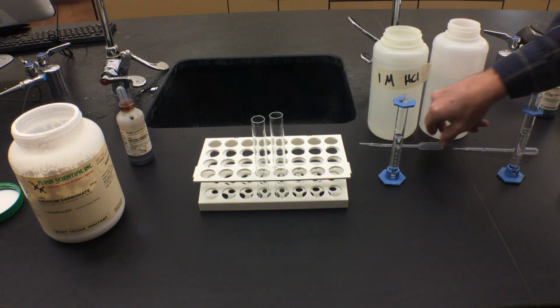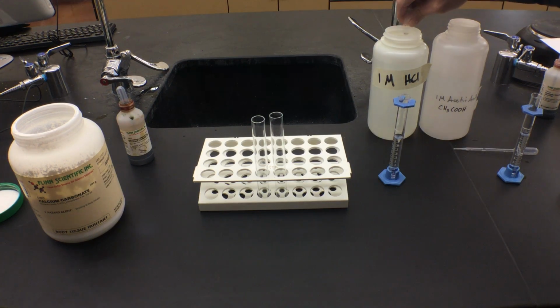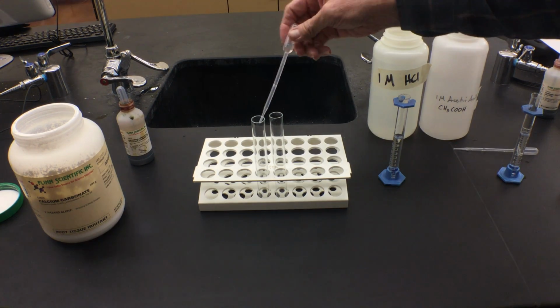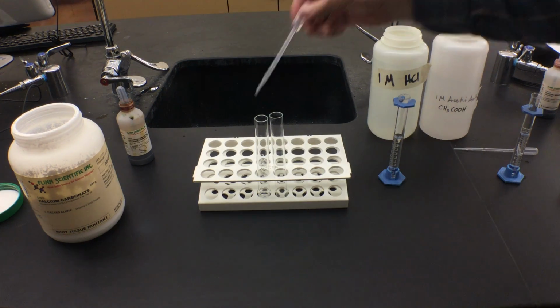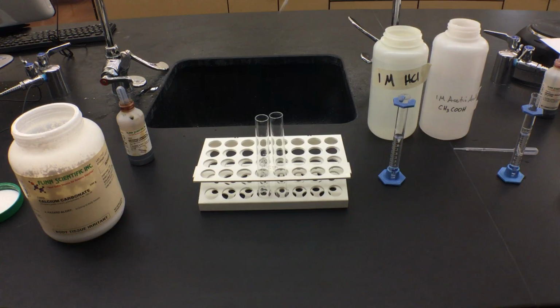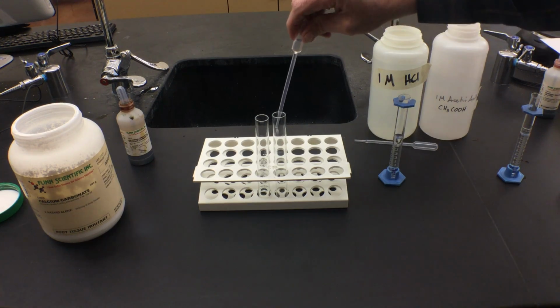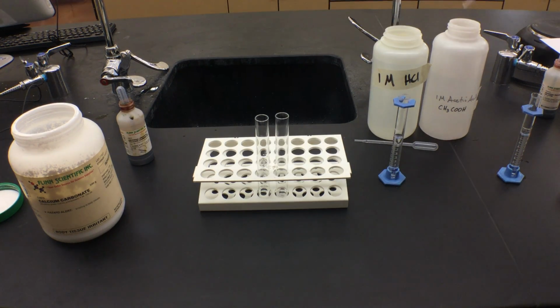So what I first want to do is get a little bit of the hydrochloric acid. I'm going to be taking 2 pipettes full right here. So I have 1, and then 2. So I'll put that down there. And I'm also going to be putting 2 full pipettes of acetic acid. 1, 2.